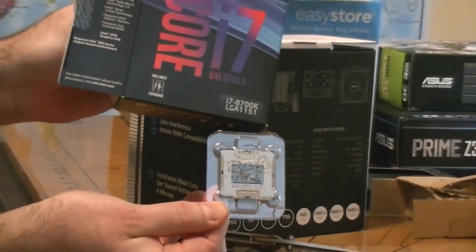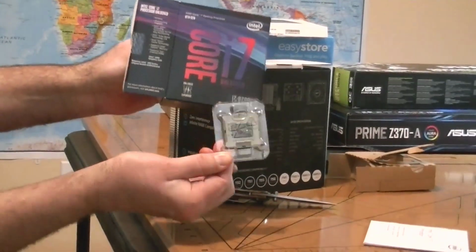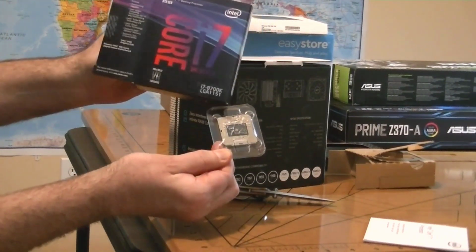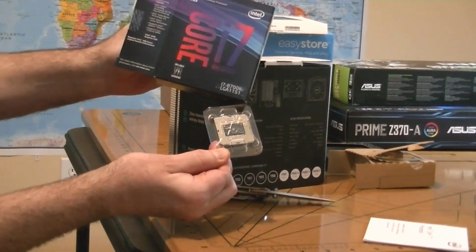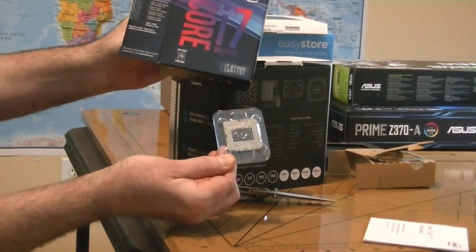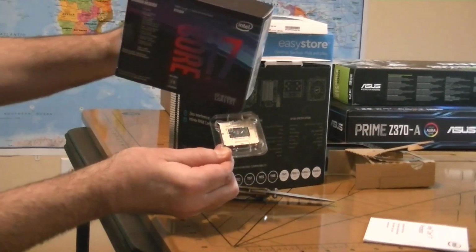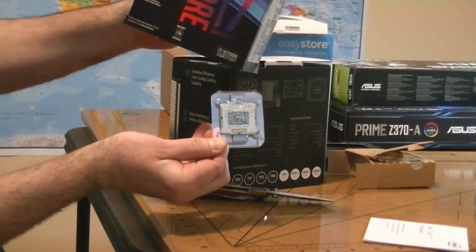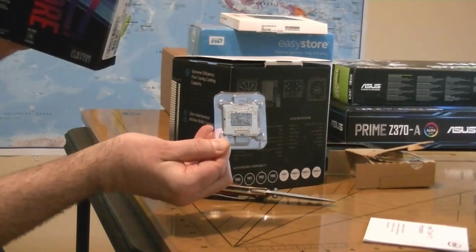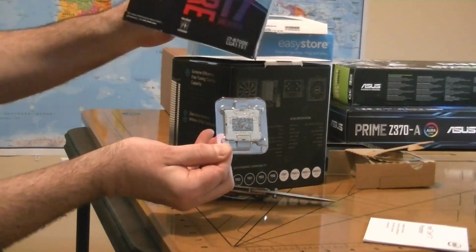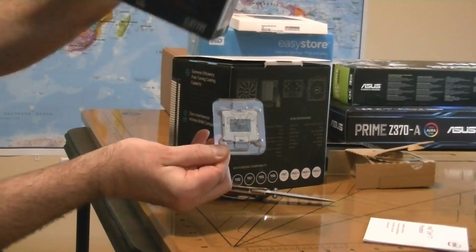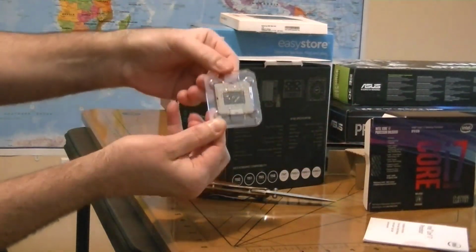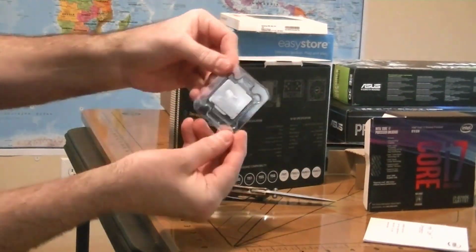LGA stands for Land Grid Array. Land Grid Array just means that when you set this processor into a socket, it has a lot of little pins sticking up in the socket that meet these little tiny pads. And the 1151 tells you that there are 1,151 tiny little contacts there that the computer uses to communicate back and forth from the processor. So we're going to leave this in the protective shell until we are ready to install it.